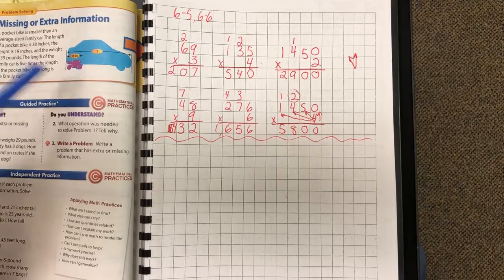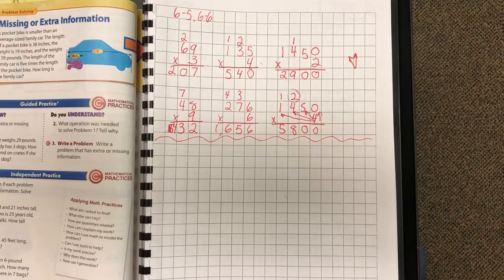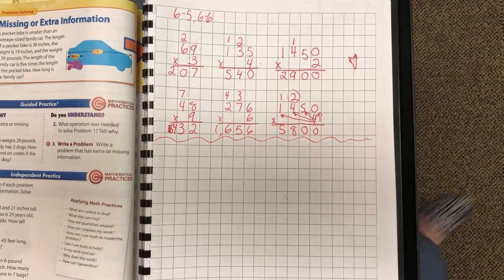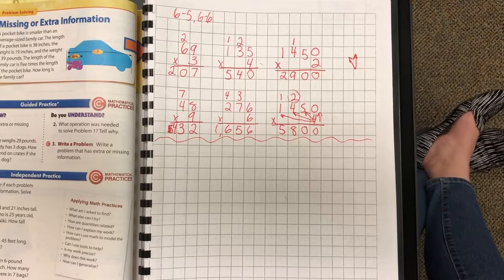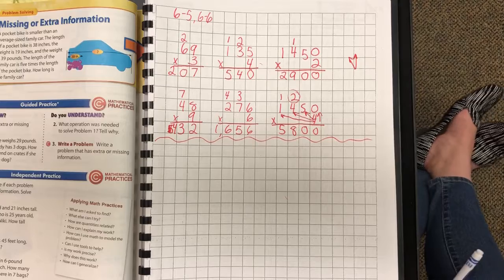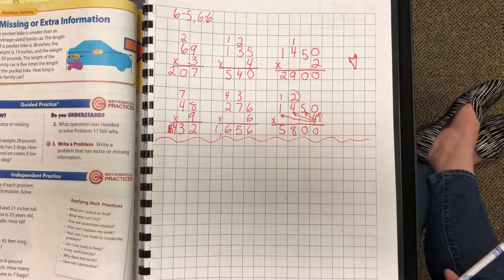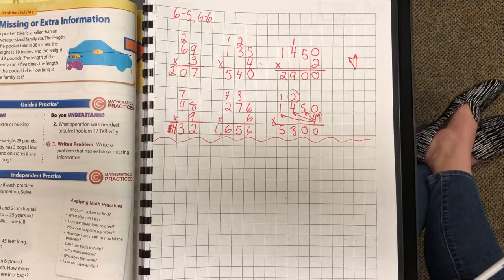When we're talking about missing or extra information, extra is not such a big deal. That means I just got to figure out what it's not needing and I can get rid of it. But with missing information, I have to be a bit more aware of what it's asking and not just assume it's given me everything I need. Sometimes it doesn't.